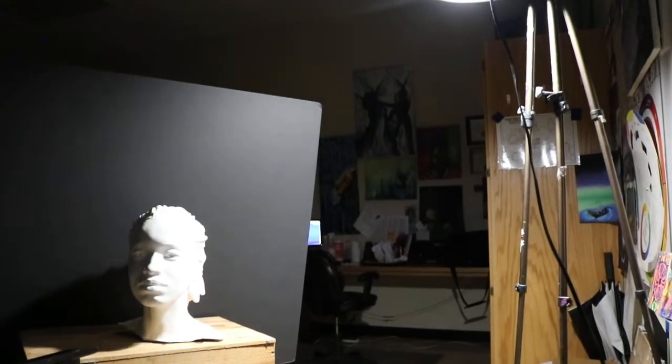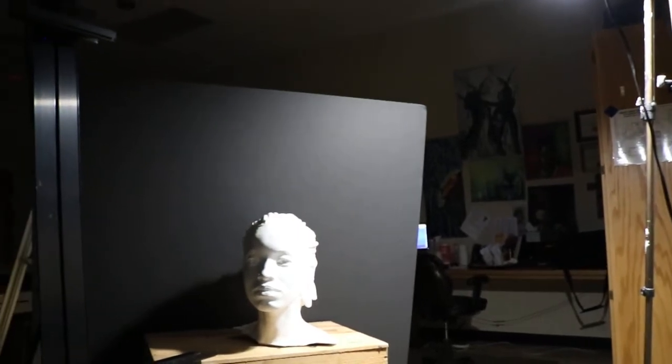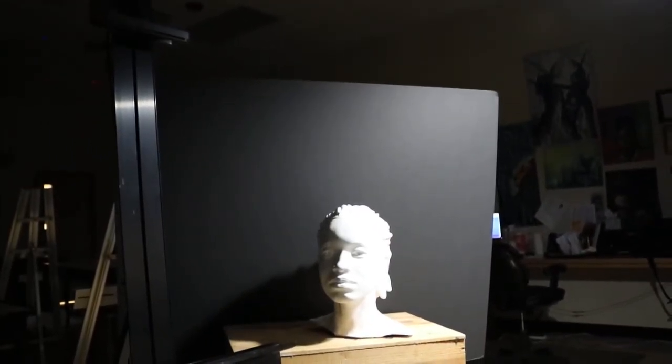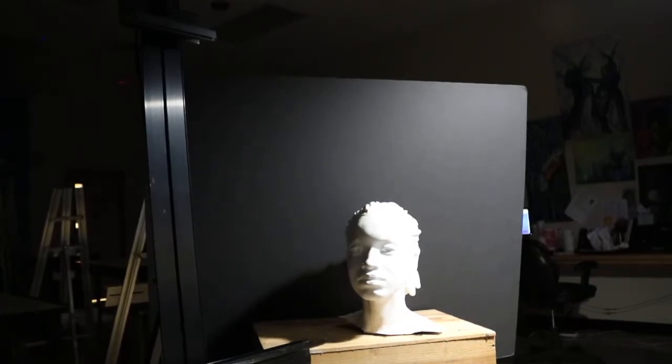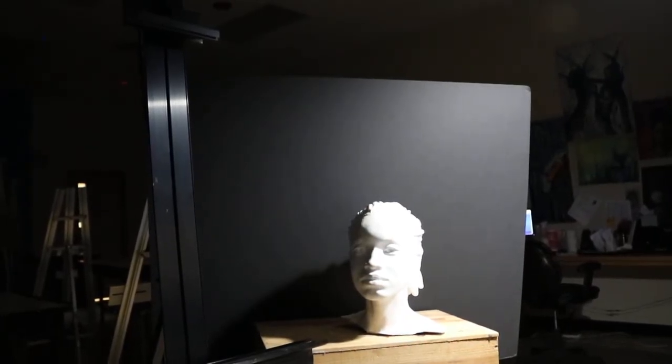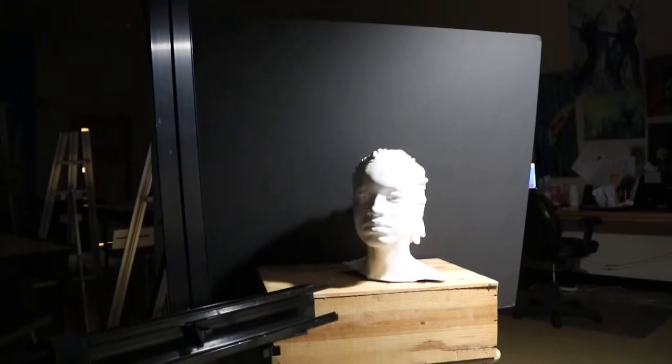But notice here how I have the light standing above the object at an angle off to the side, the front right corner side to be exact. That is so that I can get proper shadows. You can see proper shadows on one side of the face and good light on the other side.